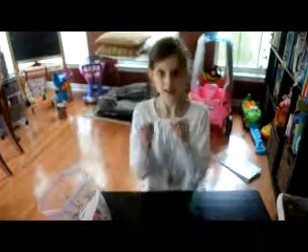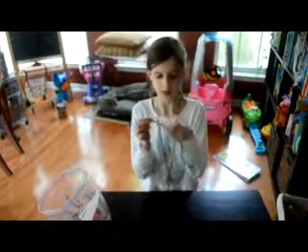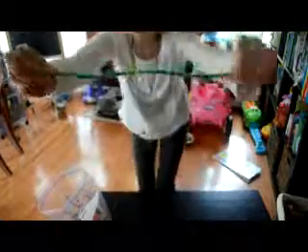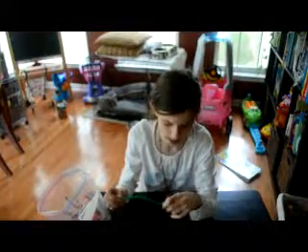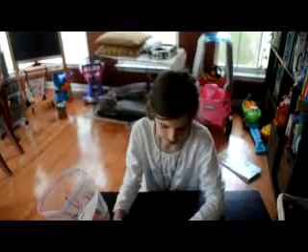Today I am going to show you that solids take up space. You can see I have put one bead on the pipe cleaner. The more beads you put on, the less space you have on the pipe cleaner. If you put on a lot of beads, then you won't have any space left on the pipe cleaner.